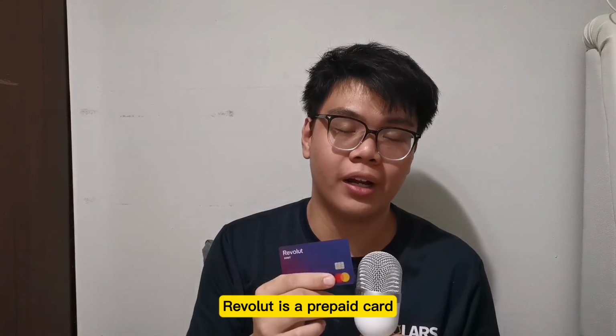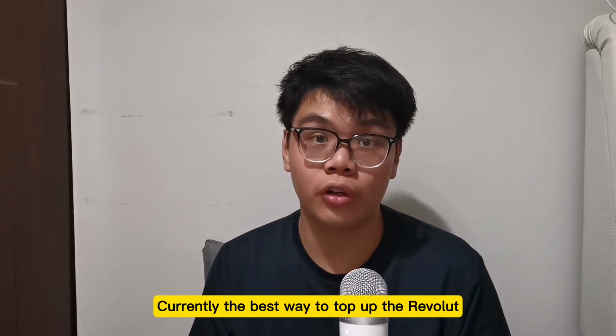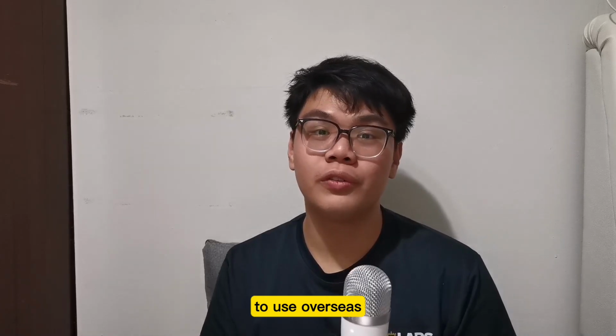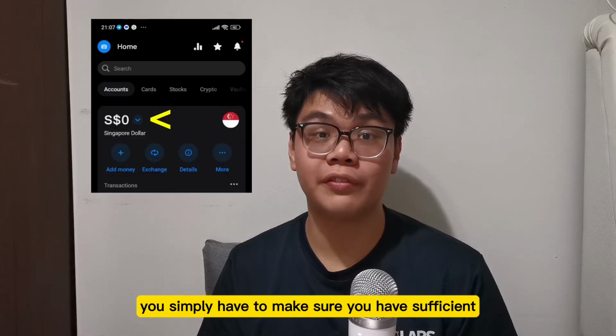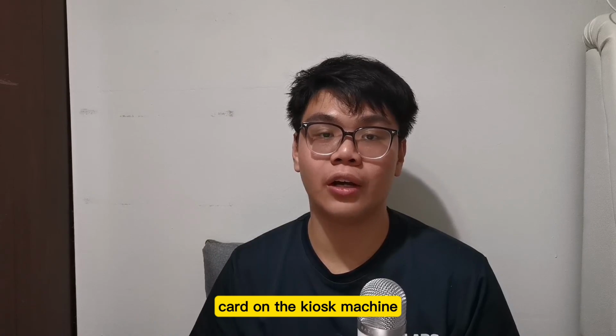Revolut is a prepaid card, which means you have to top up to spend on it. Currently, the best way to top up the Revolut card is via bank transfer, as there is a surcharge if you were to top up with a debit or credit card. To use overseas, you simply have to make sure you have sufficient SGD in your account. You can then choose to tap the physical or virtual card on the kiosk machine.